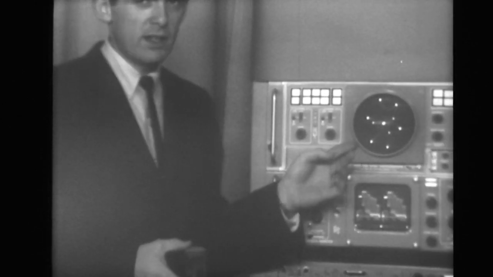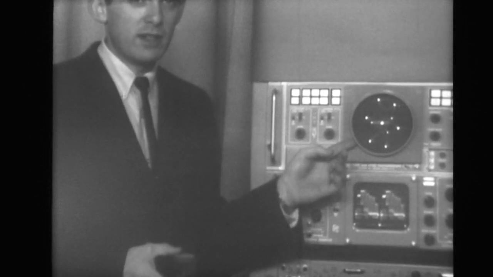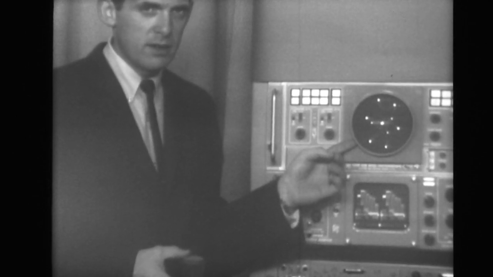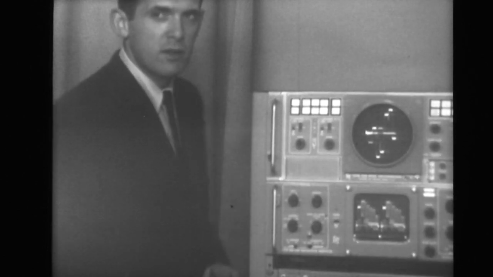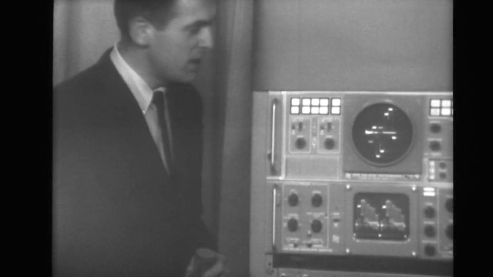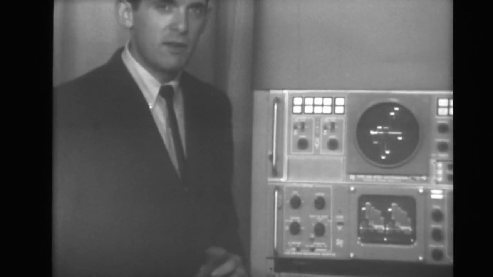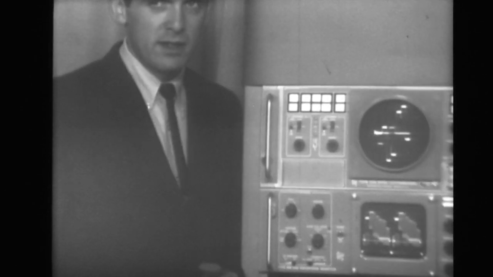Let's see how this looks on the vectorscope. Here we have the vector presentation. We're looking down the axis of the cylinder. Depressing the line sweep push button, we now see the axis of the cylinder rotated by 90 degrees.